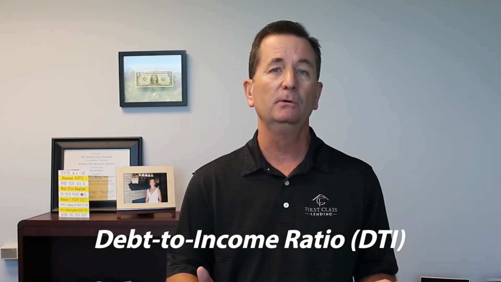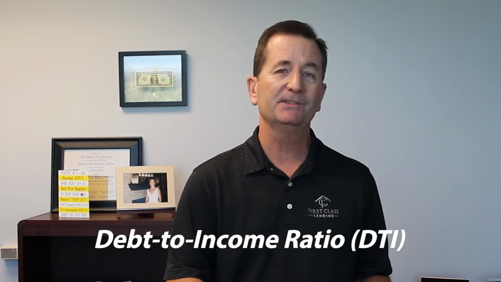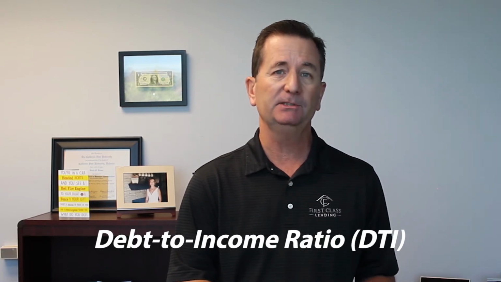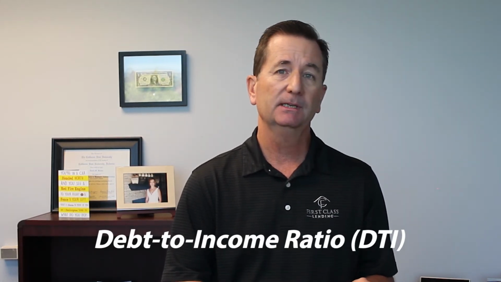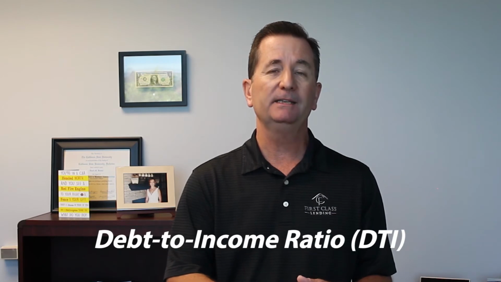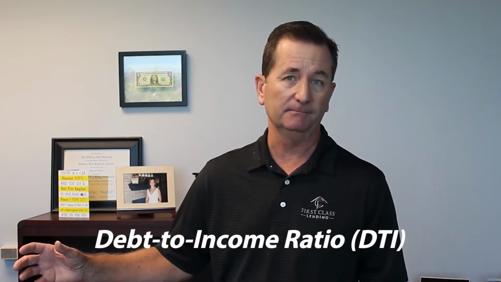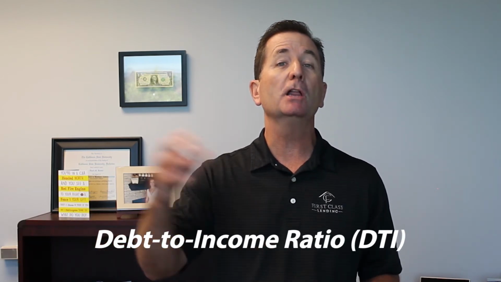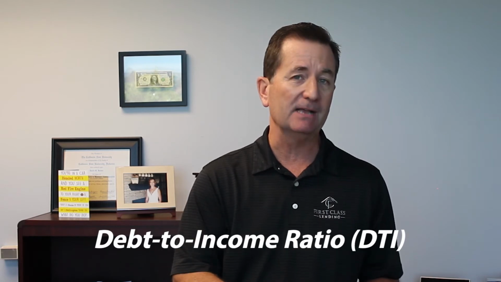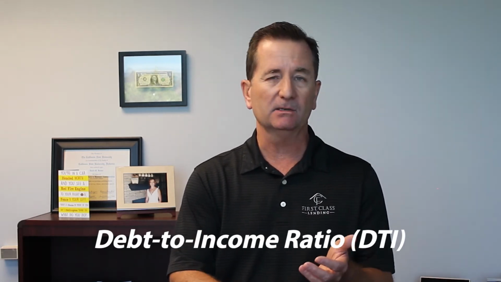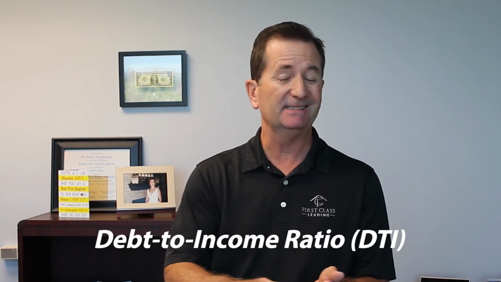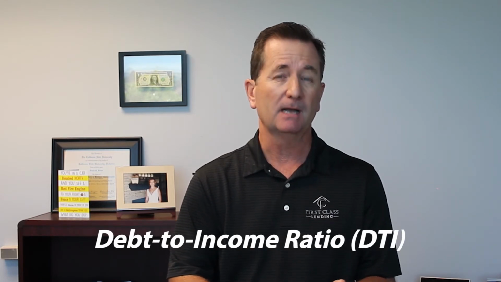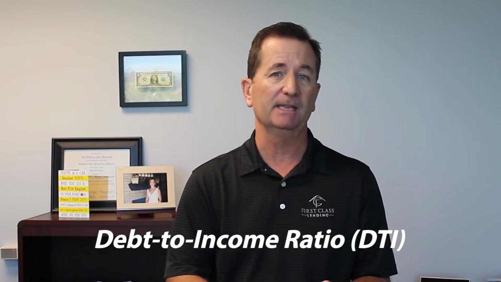We look at 2 ratios for folks. One is their housing debt to income ratio, so that's their principal, interest, taxes, and insurance, their housing payment, relative to their gross monthly income. And then we look at all of their debt. So in addition to their housing expense, we add in their car loans, their student loan debt, their credit card payments, basically anything that's going to show up on a credit report with a monthly payment.